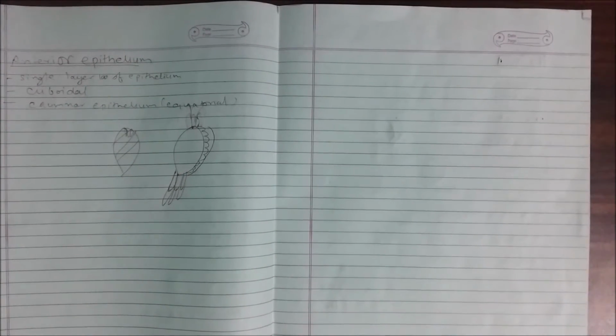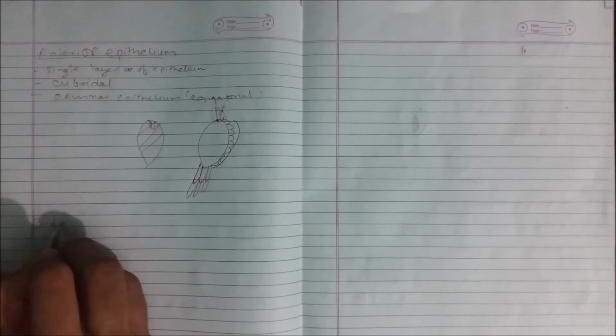Now let's get into the third structure, that is lens fiber. We discussed lens capsule, we discussed anterior epithelium, and now let's get into the lens fiber. Under lens fiber, I'll tell you here, subtopic number 3, lens fibers. This is number 2 and this is number 3.